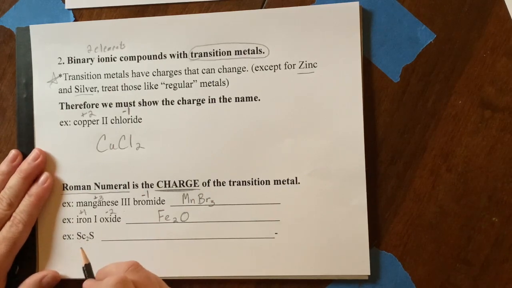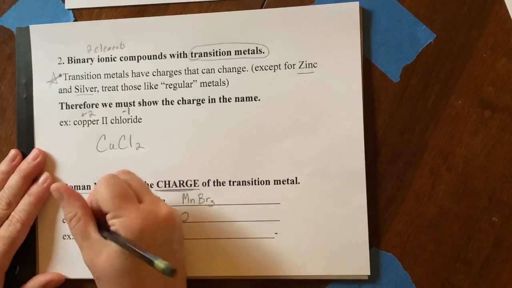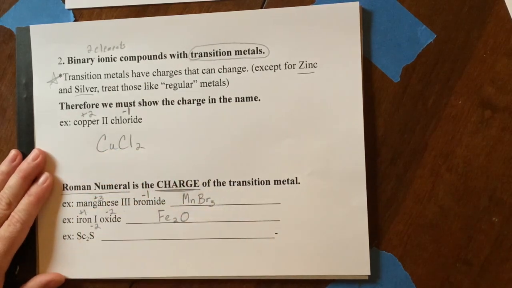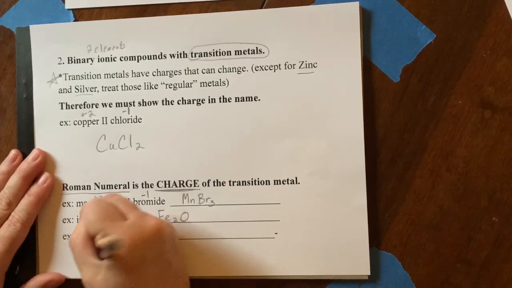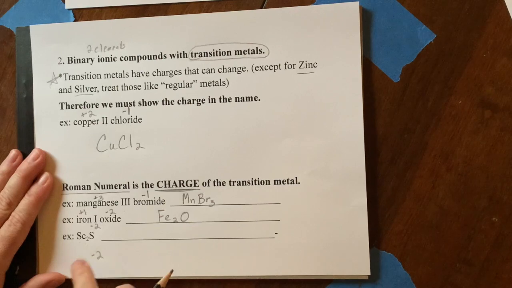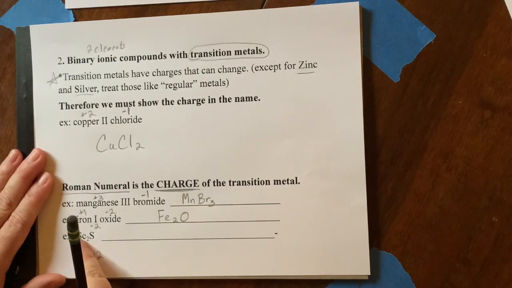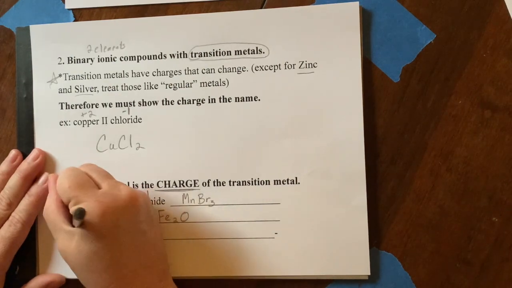I need to figure out what the charge of that scandium is. Well, I'm going to use the charge of the negative ion to figure that out. Sulfur's -2. There's only 1 sulfur. So that means you have to balance out a -2 charge. Well, there's 2 scandiums, so the overall positive charge must be +2, but there's 2 scandiums. So what's the charge on each of these?